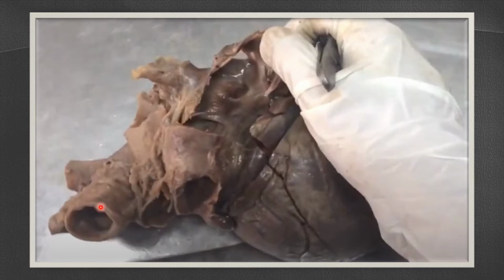This is the vena cava. In fact, this is the arch of aorta, not vena cava. You can see the major vessels are arising from it.